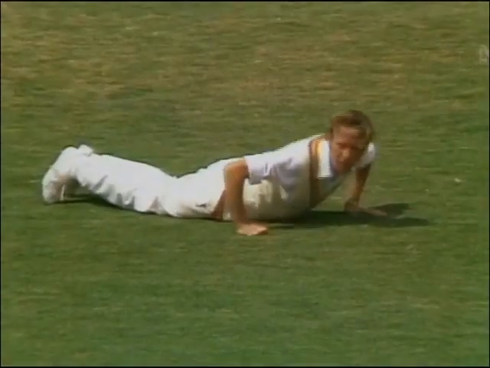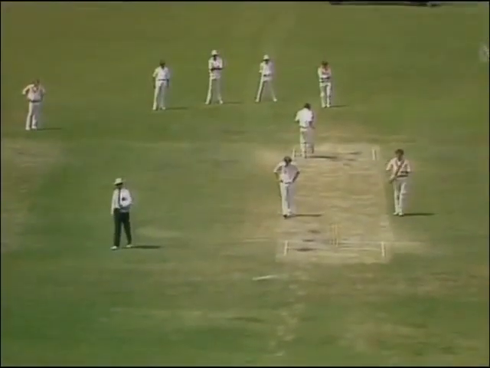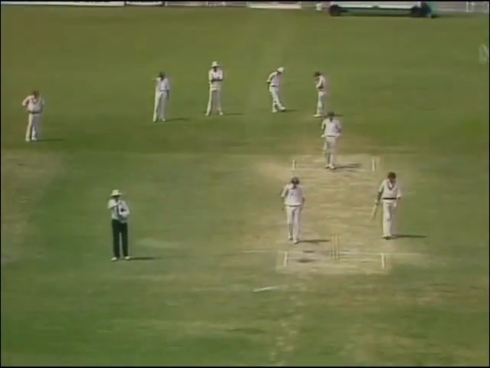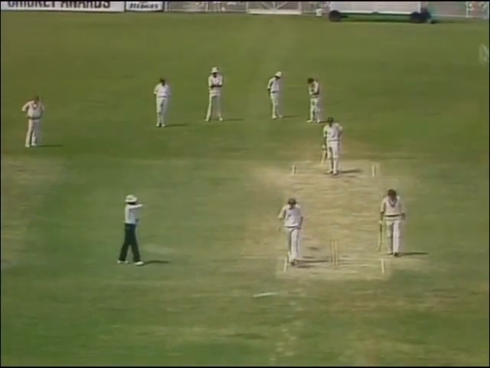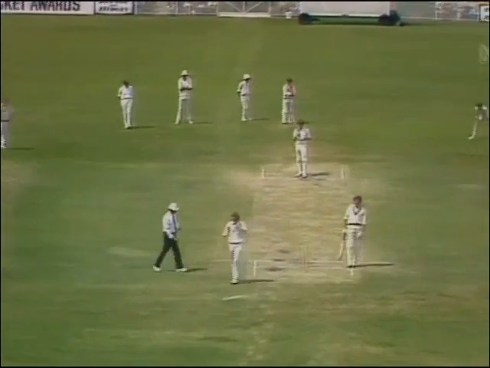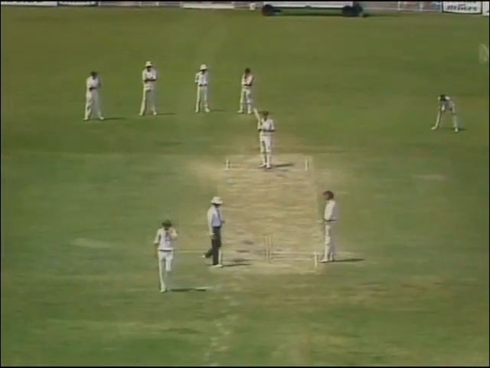Chappell drives. Beats Underwood. Lovely shot. 4 runs. Valiant attempt by Underwood, but the ball had too much pace on it for him. And another lovely shot takes Greg Chappell on to 71 and a 6 for 329.